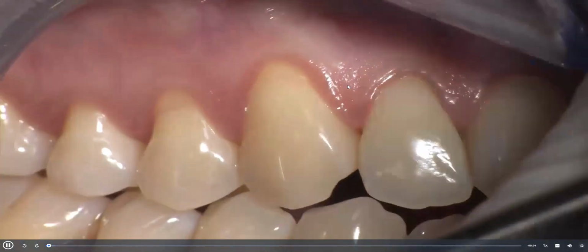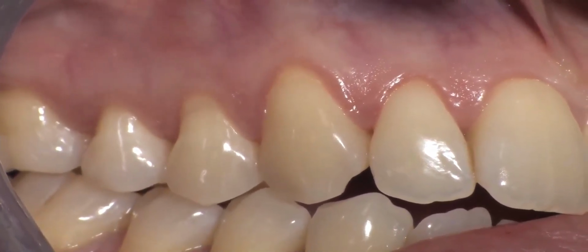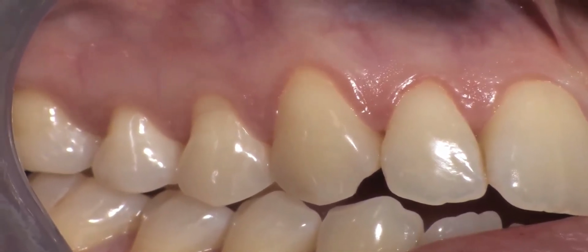Very basic, and one in the lower jaw that we will see later, which is a bit more complicated.